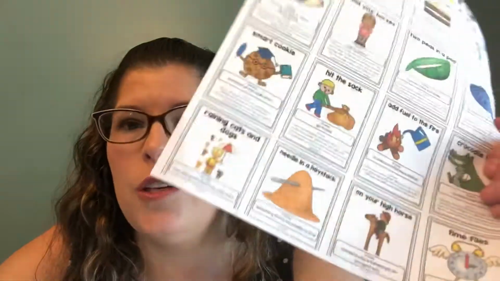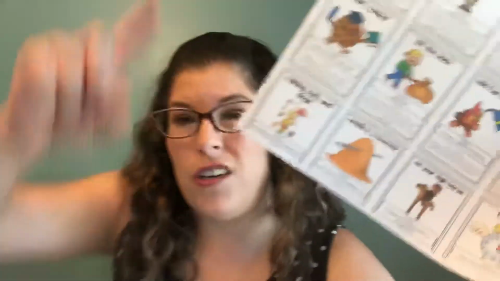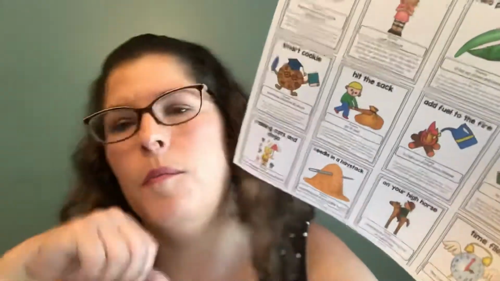Oh my gosh, she rode in here on her high horse. Is she literally on a horse? Maybe. But in this case for the idiom, no, that means someone who is acting like they're better than other people. Oh, what about time flies? Have you ever seen the clock fly through the air? No, that means that time goes by fast, very quickly.